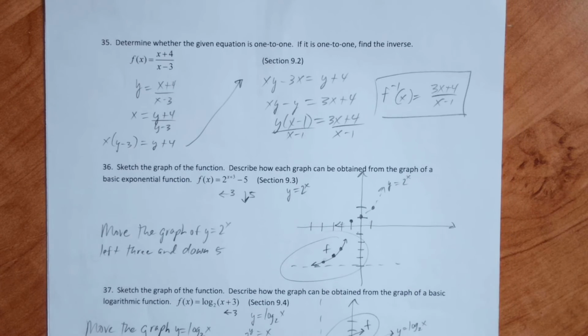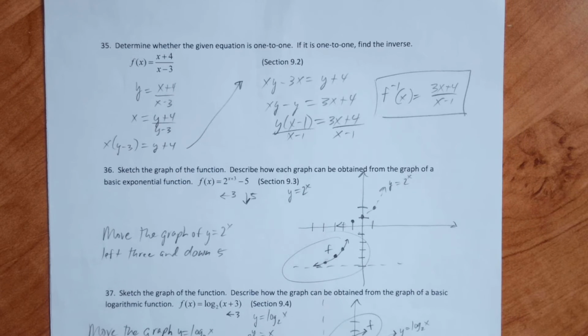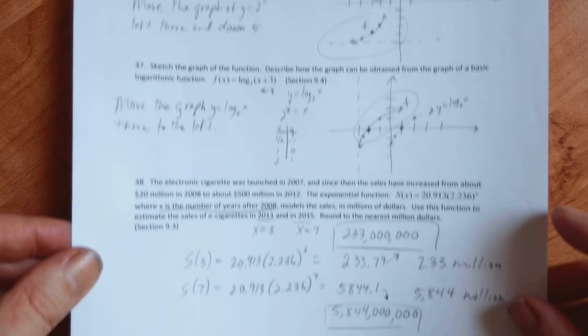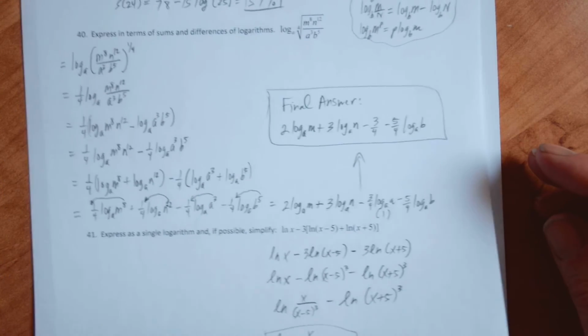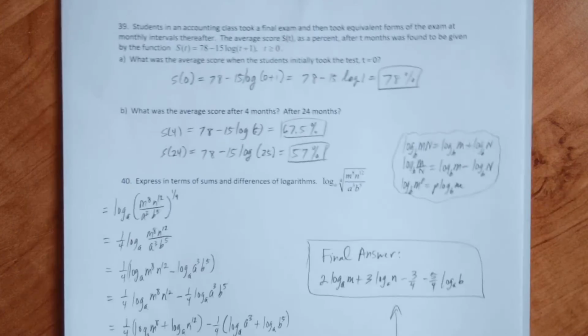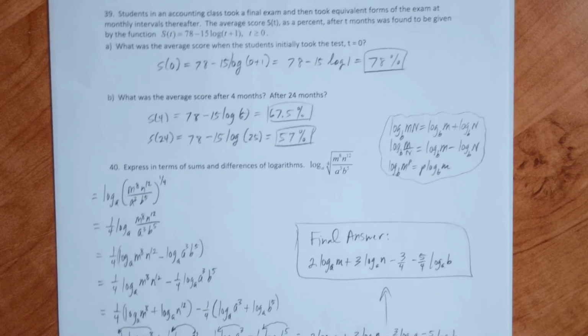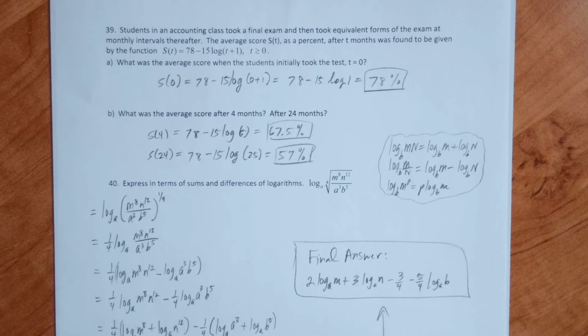And there's 35 and 36, 37 and 38. So there's 39.